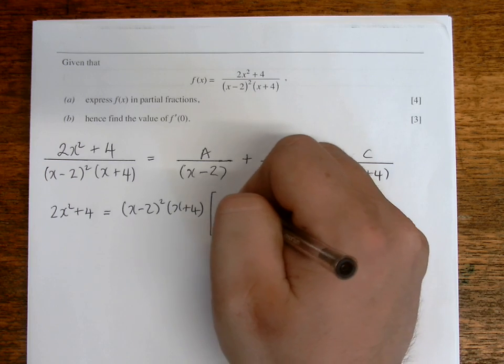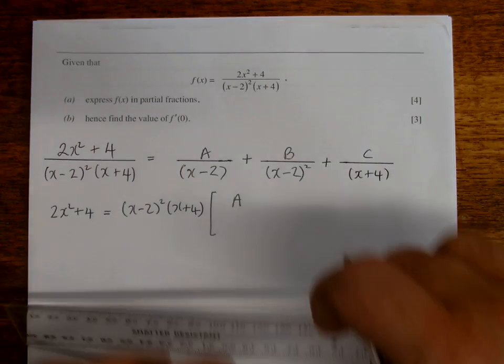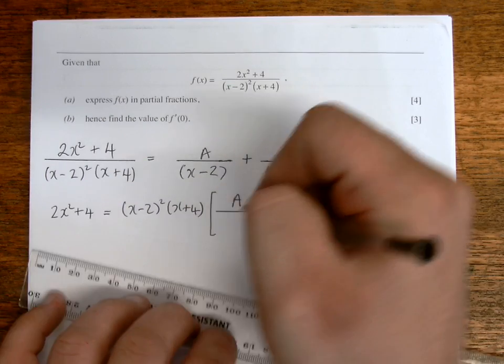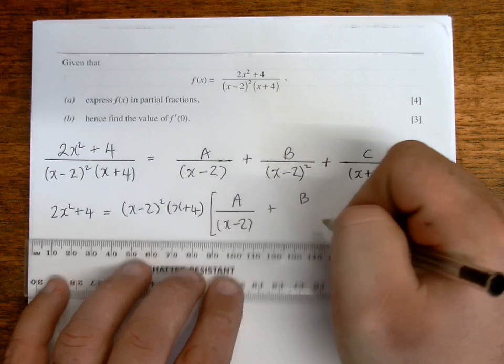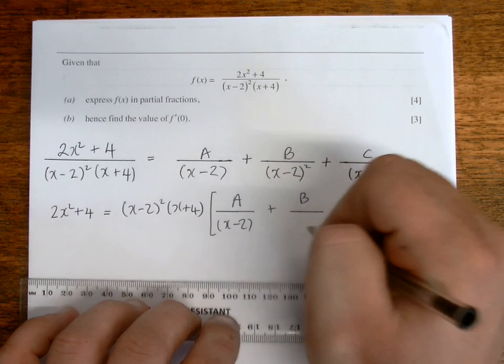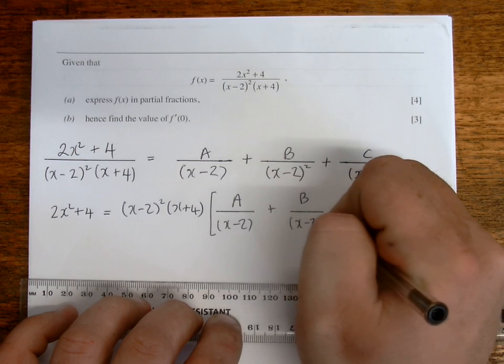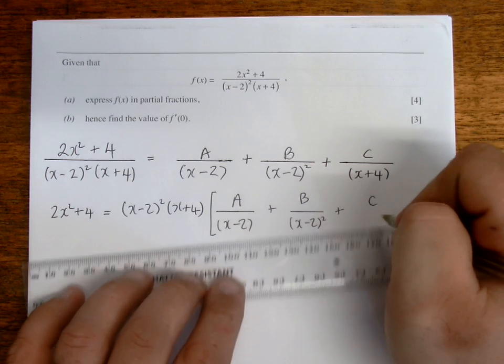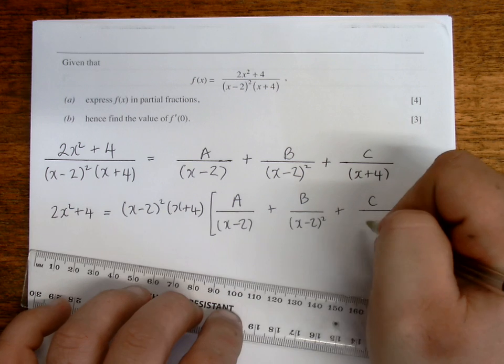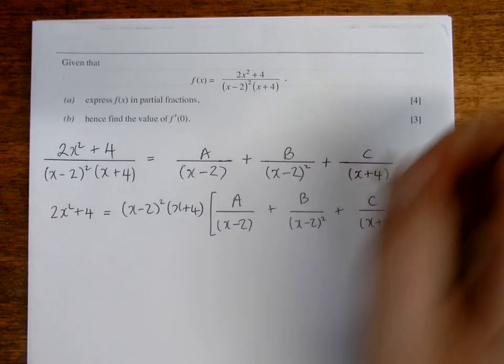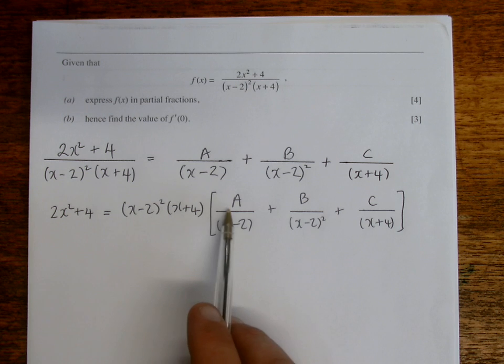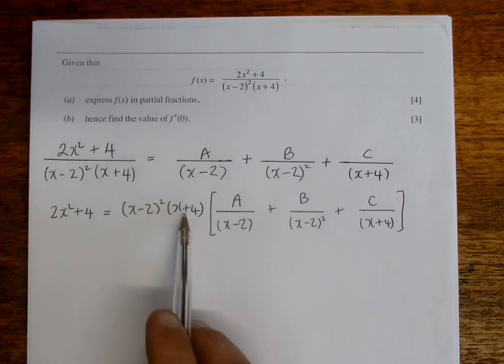So we'll have a over x minus 2, plus b over x minus 2 all squared, plus c over x plus 4.